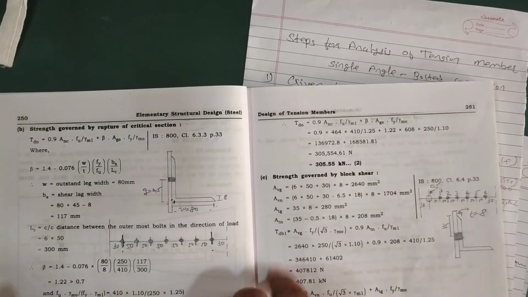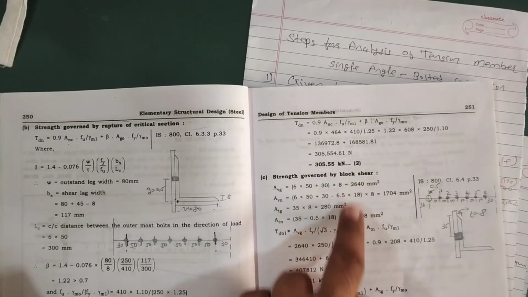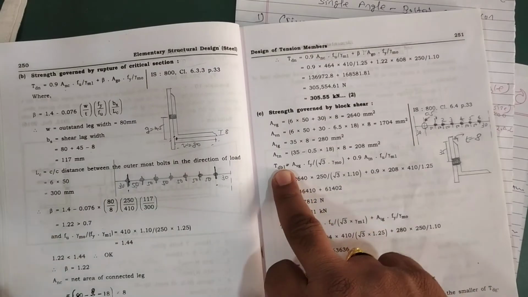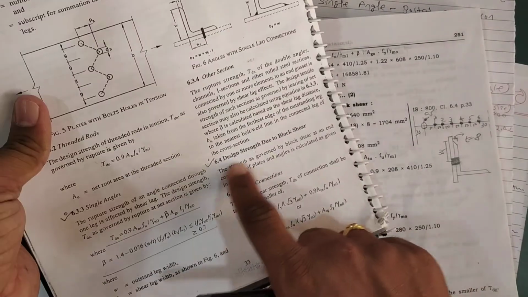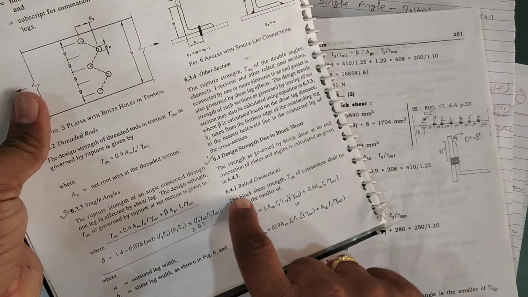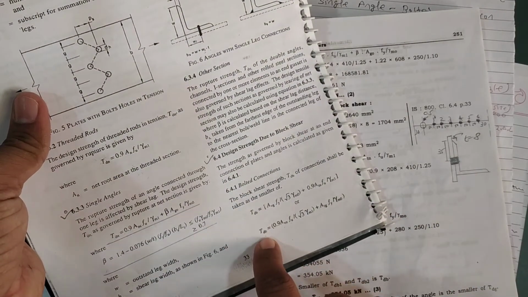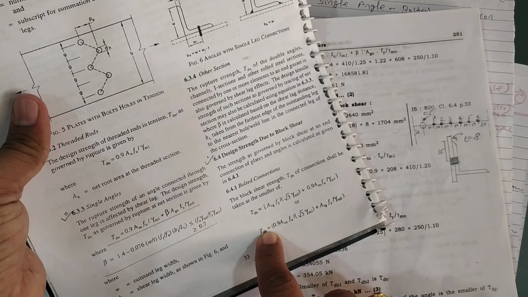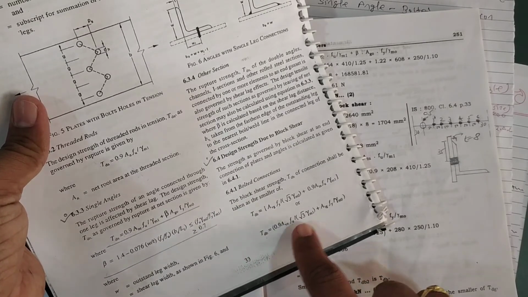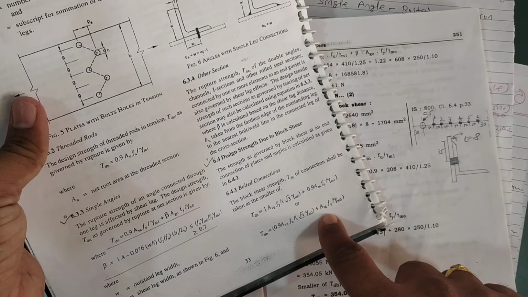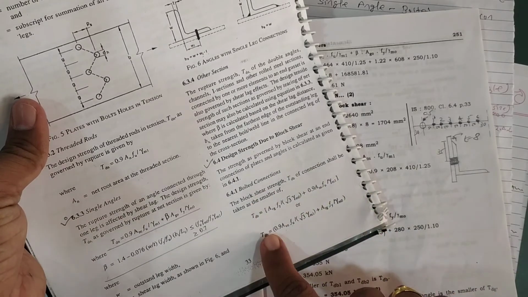Now the last step, strength governed by the block shear. This is the equation, which is available again on page number 33. Design strength due to the block shear. This is for the bolted connections. These are the two equations, minimum of these two. In these equations what is required? AVG, AVN, ATN and ATG are required. These are all the areas.